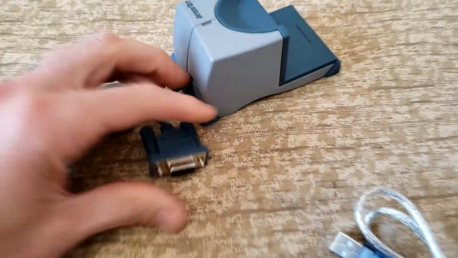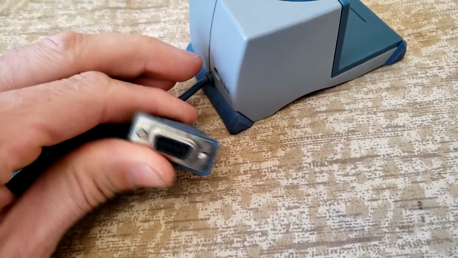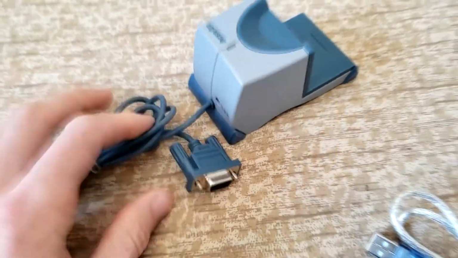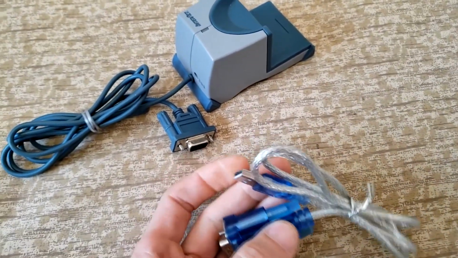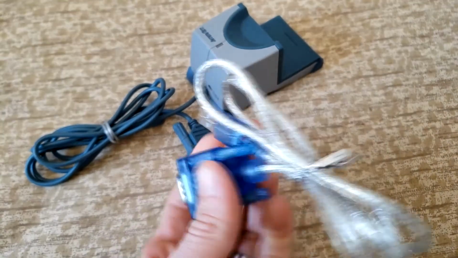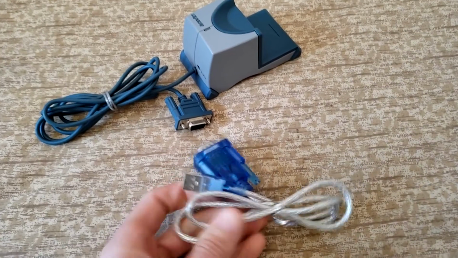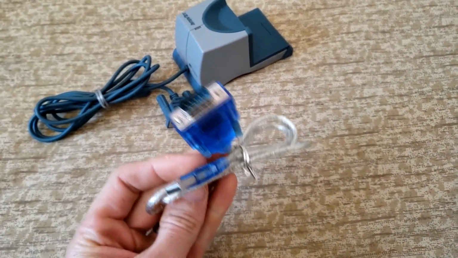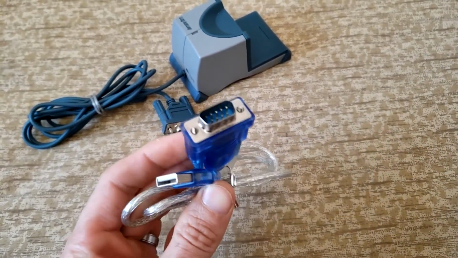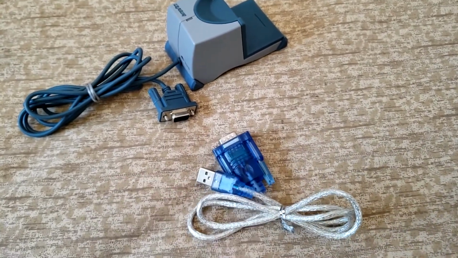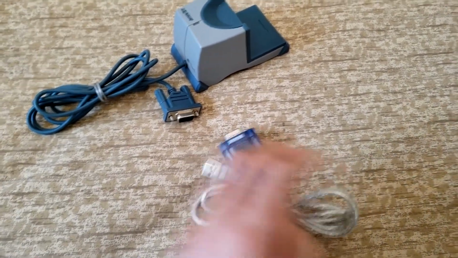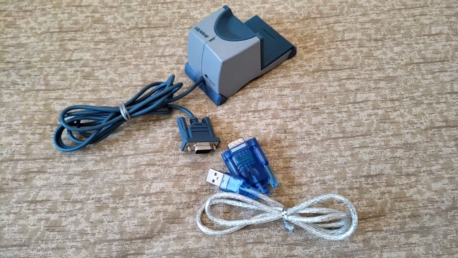And again, with ancient hardware comes ancient connections. This is a serial interface. So to modernize it, you can use a serial to USB converter. And these are pretty cheap. Again, I'll link them in the description below. This is one that actually works with Windows 10 64-bit at time of filming. So it's nice and cheap, one of the cheapest ones you can get, and it will work with this with no problems.